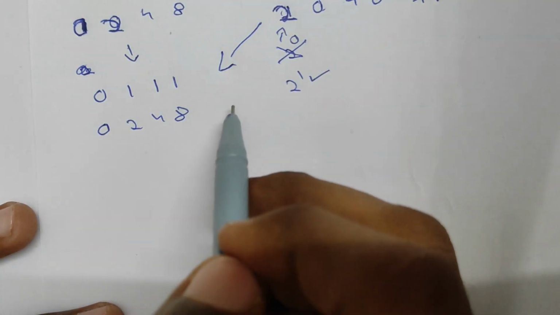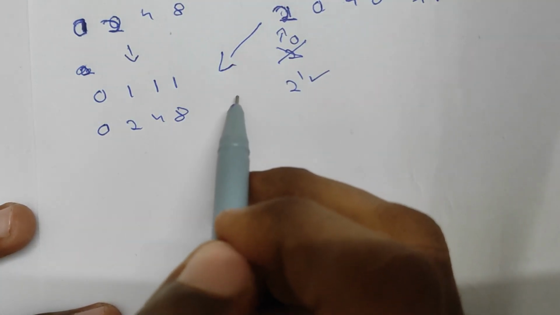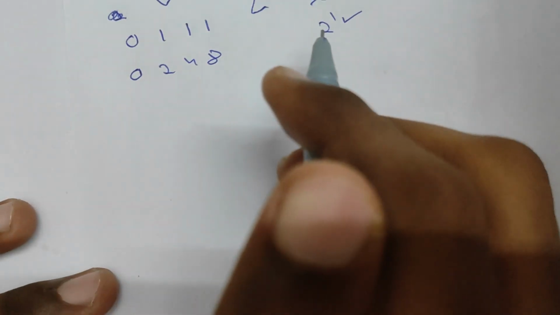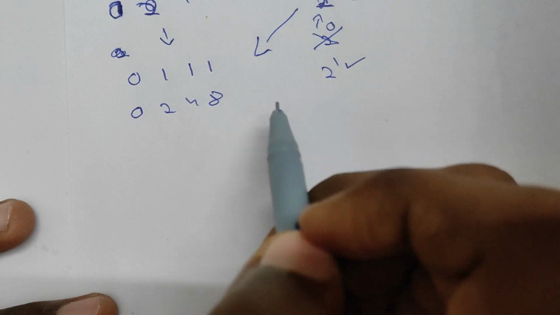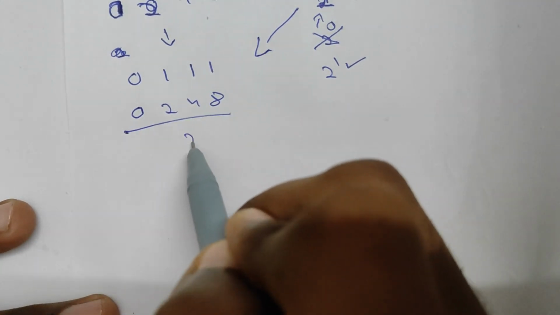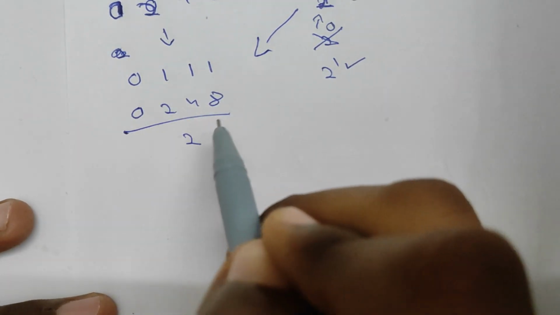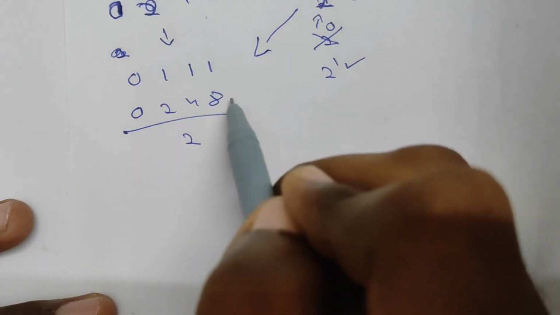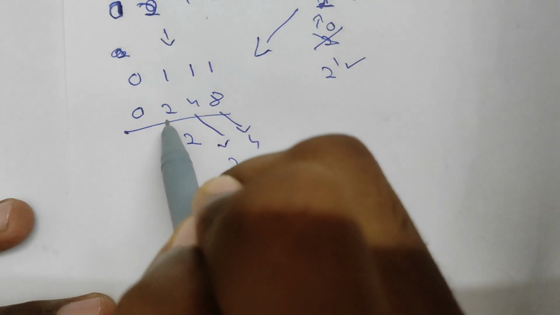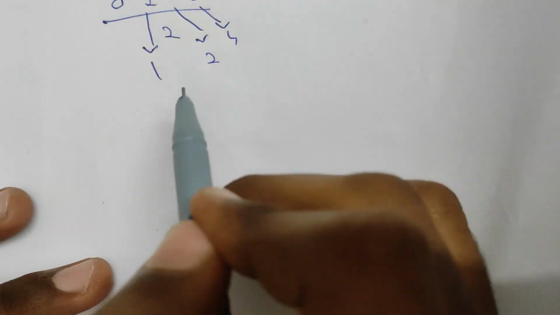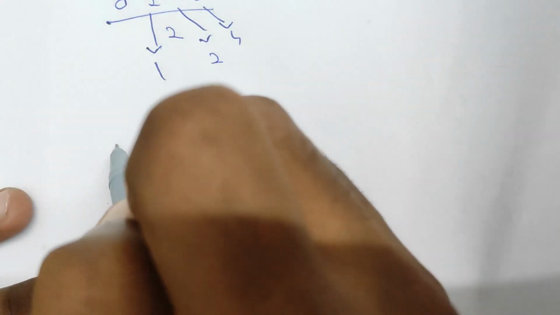This is what happens when we add plus 1. Now what happens when we divide by 2? When we divide by 2, we have to divide the entire binary representation by 2. So this becomes 4. This becomes 4. This becomes 2. This becomes 1. So there is a shift.